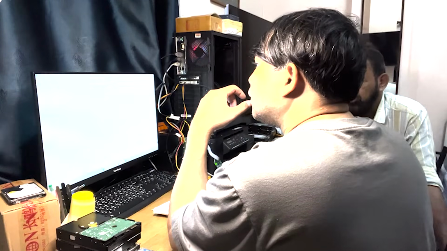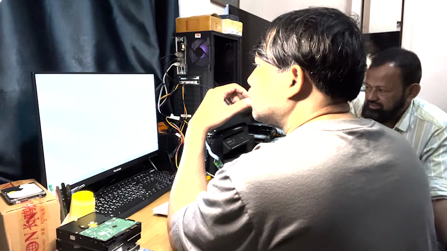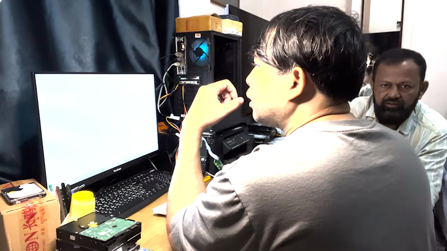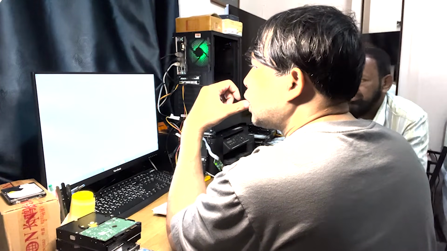This is a WD live case. We have connected a USB hard disk. See which model and family it is. This is a WD hard disk connected on USB. It is slow responding.